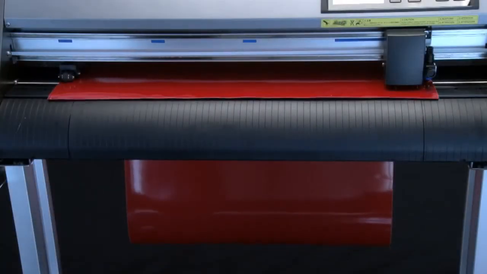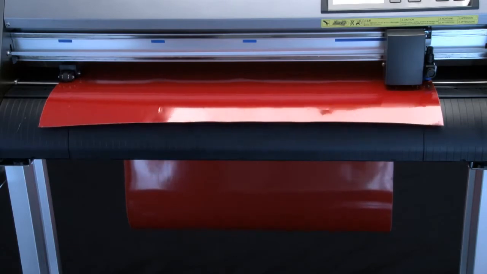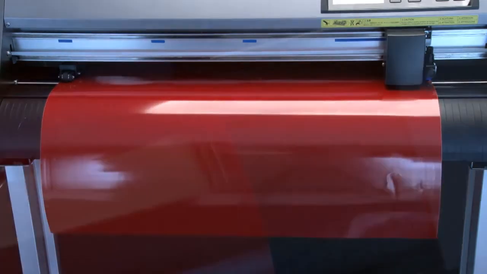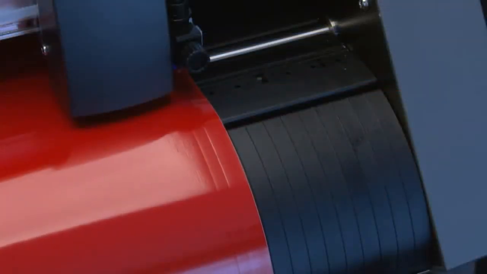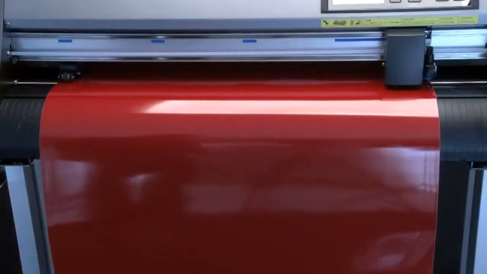The cutter will start feeding out the media to the specified length. As it does this, the push rollers will make an impression on the vinyl as a track that it can follow when the job is cutting.